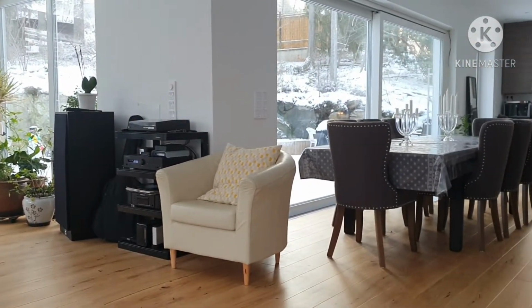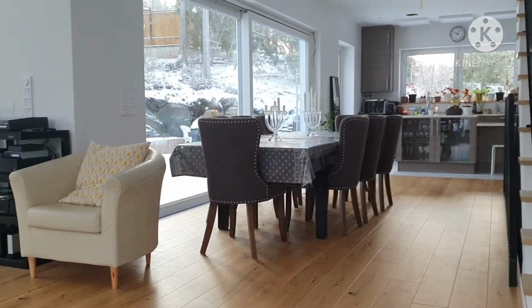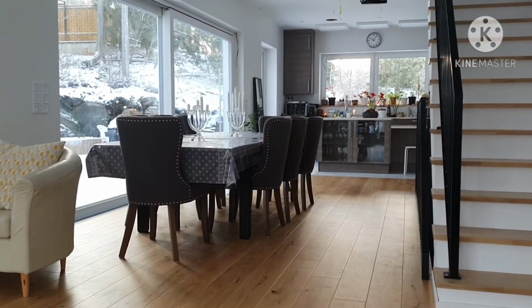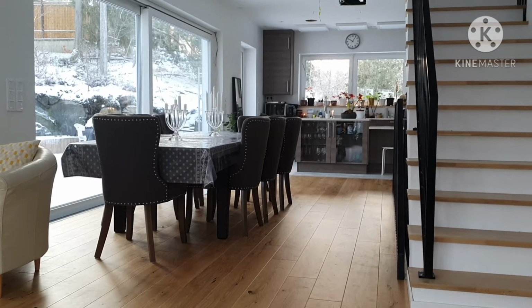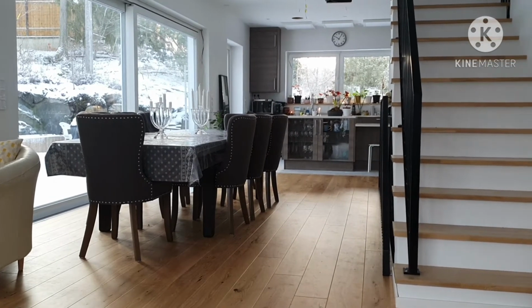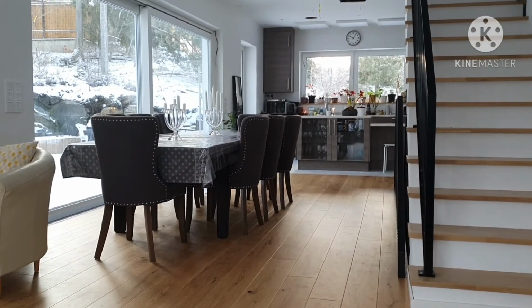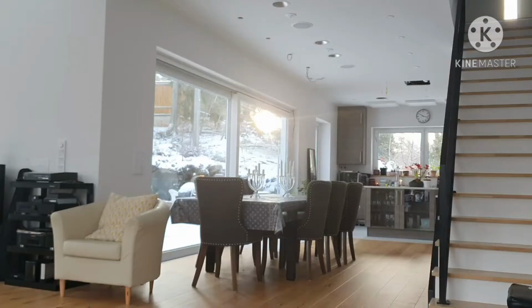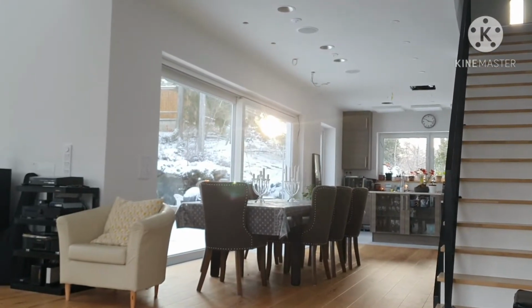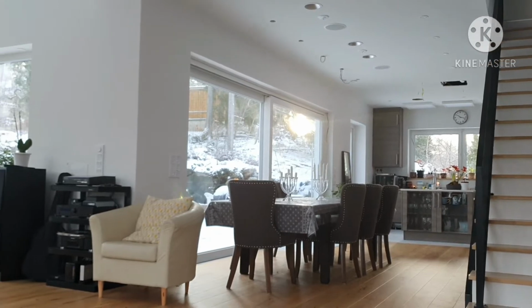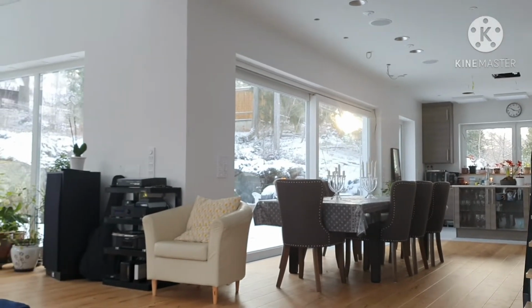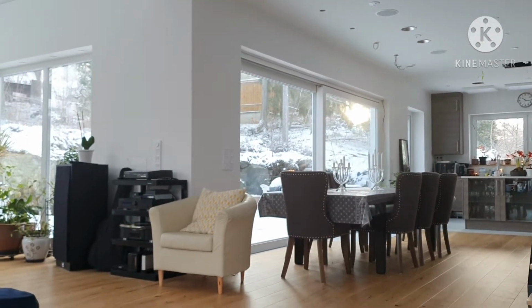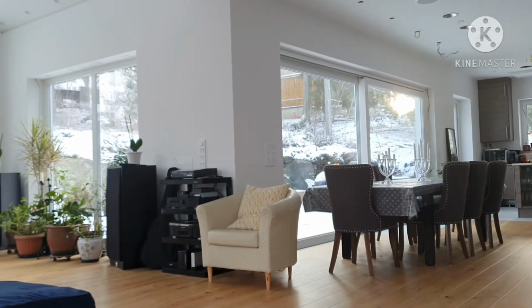So it's like you have all the trees outside, and it's just so nice. As you see, you feel like it's so airy. So if there's something like this that you wish for, you want a big space, even though your space is not really that big, the open floor plan is really good for you.